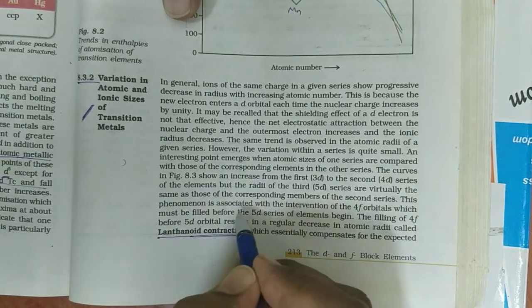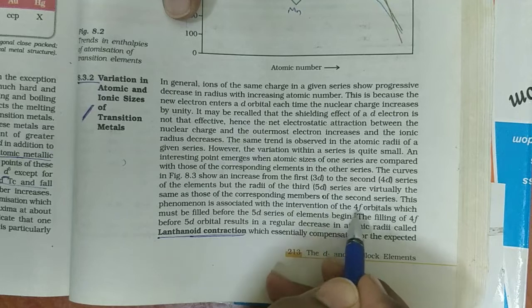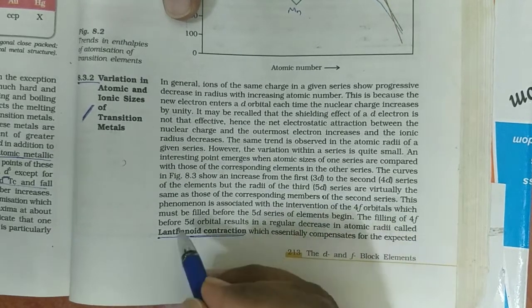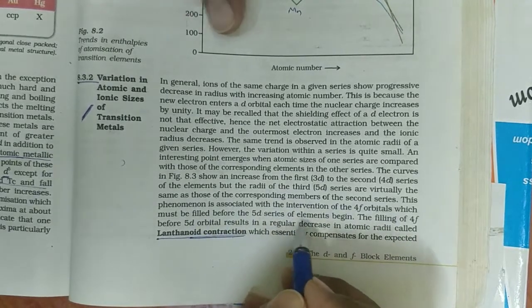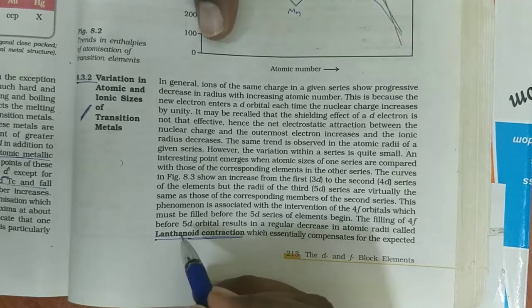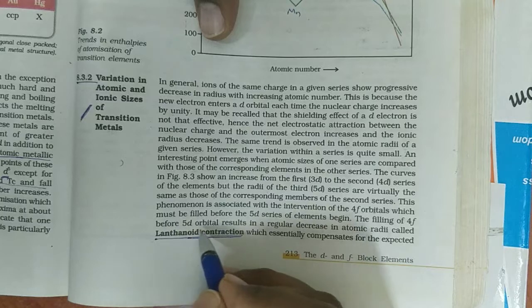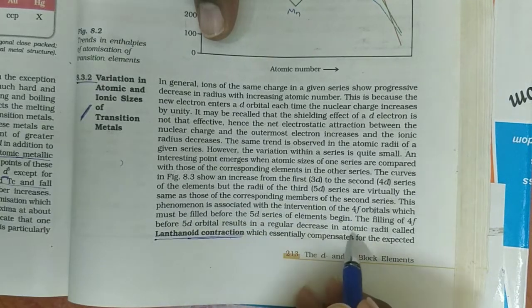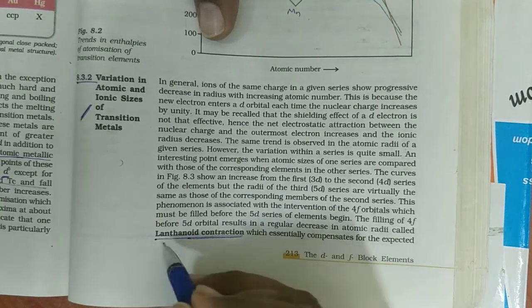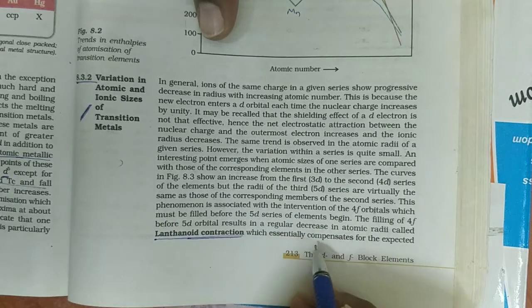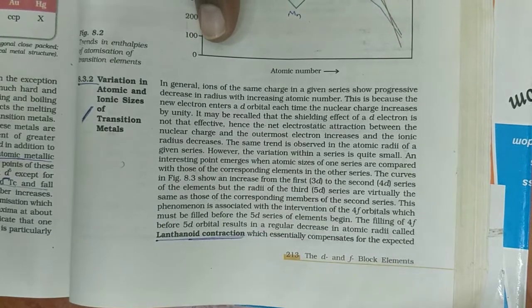This phenomenon is associated with the intervention of the 4f orbitals, which must be filled before the 5d series of elements begins. The filling of 4f before 5d results in a regular decrease in atomic radii called lanthanide contraction, which essentially compensates for the expected increase.